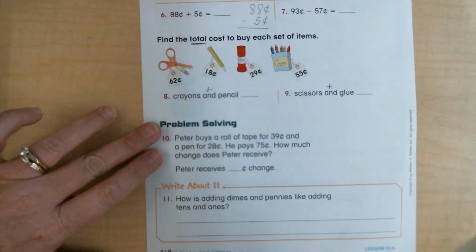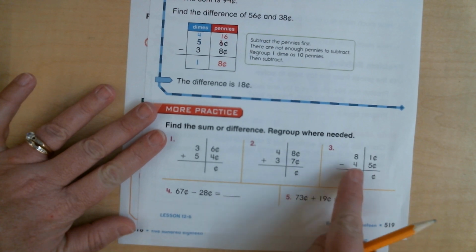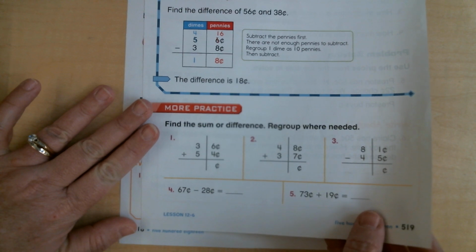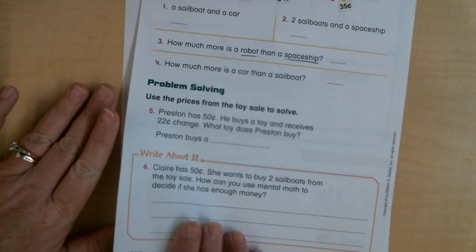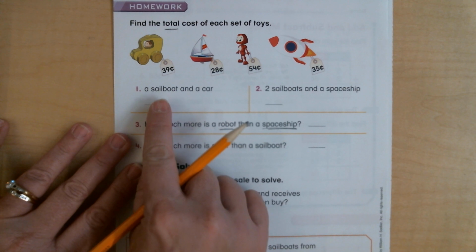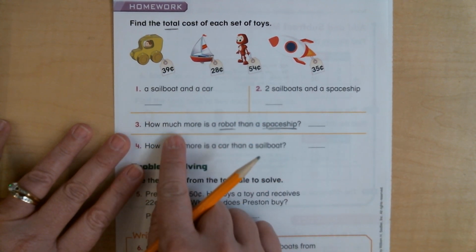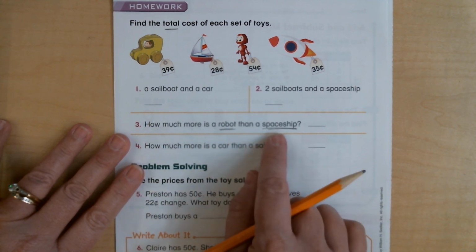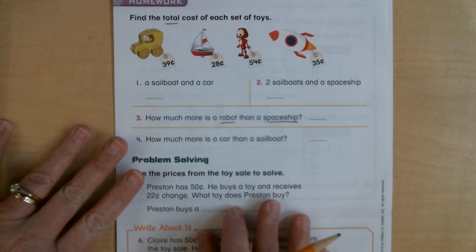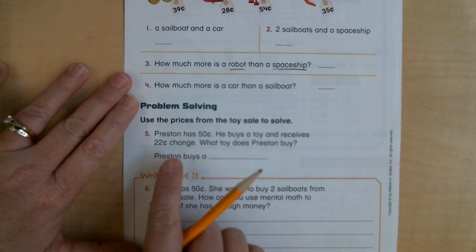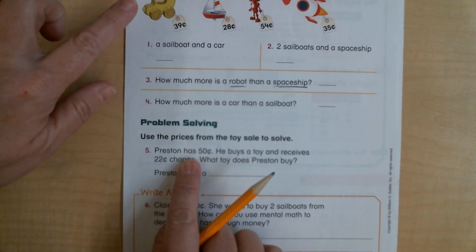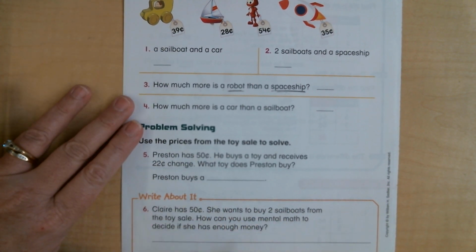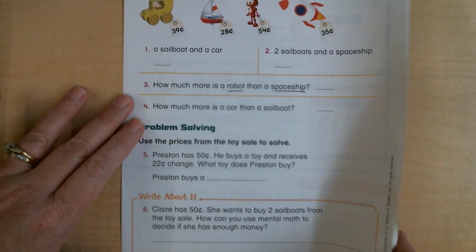All right? Same thing over here. Adding and subtracting. Do not forget to rewrite those problems. If they're horizontal, we want to rewrite them vertically. Same thing. Finding the total cost. Okay? How much more is a robot than a spaceship? We're not looking for the total here. We're trying to find the difference here and here. Okay? All right, you're going to use these toys up here to answer this one. You're going to figure out what he bought and then answer your problem right about it.